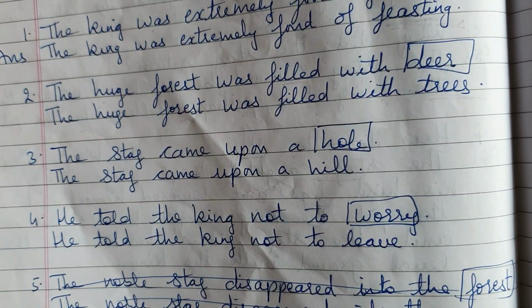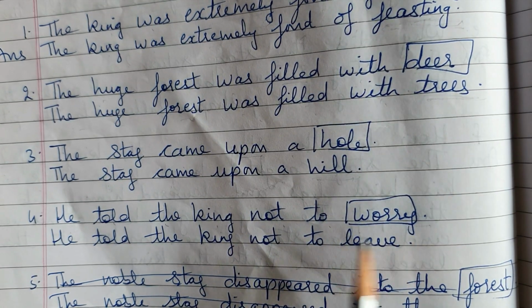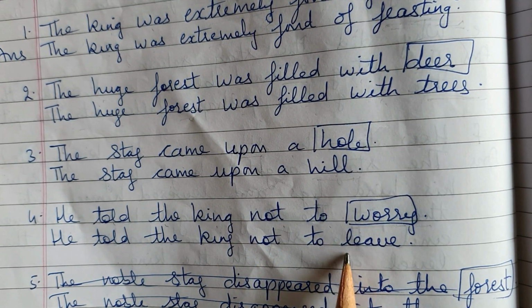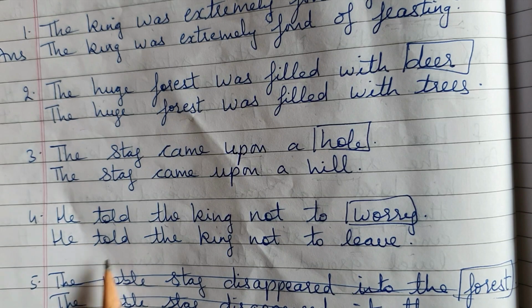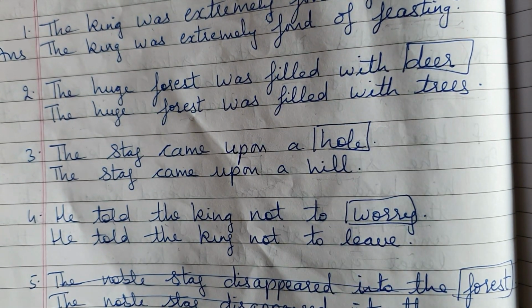The next one is, he told the king not to worry. So instead of worry, what did I say? Leave. He told the king not to leave.